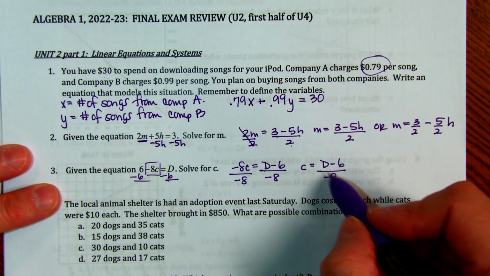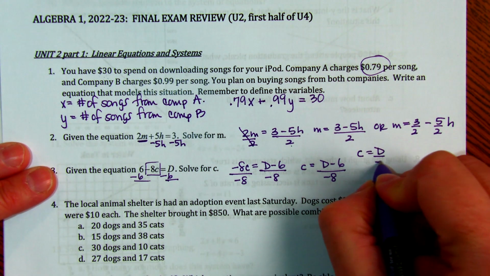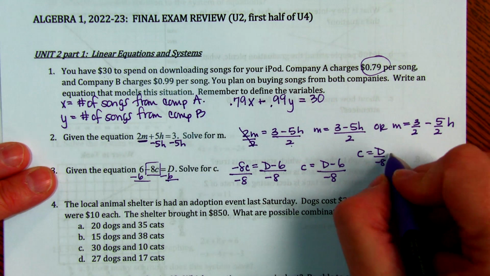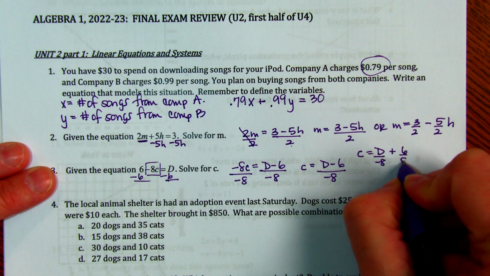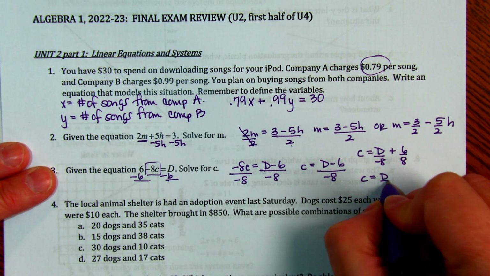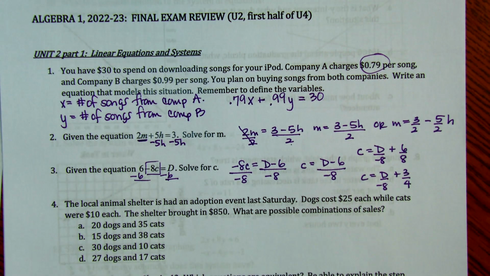You could have also split it up and had c equals d over a negative 8. Remember, a negative divided by negative is a positive 6/8. You should get in the habit of always reducing fractions. So that is another option, and I think there's another option on the key as well.